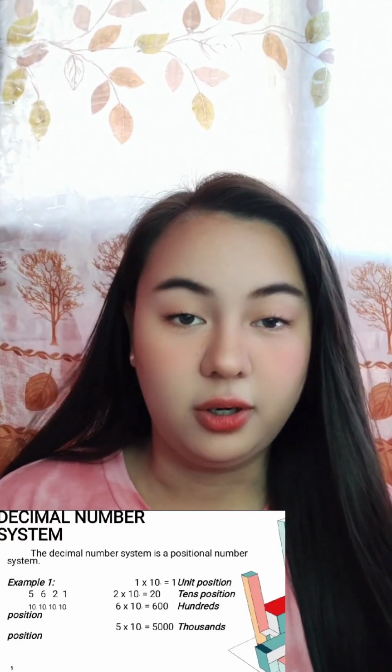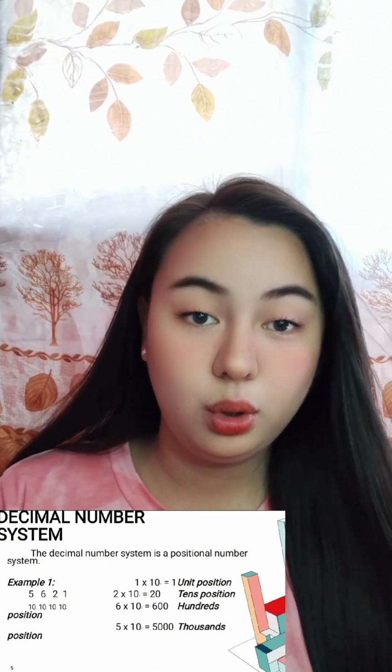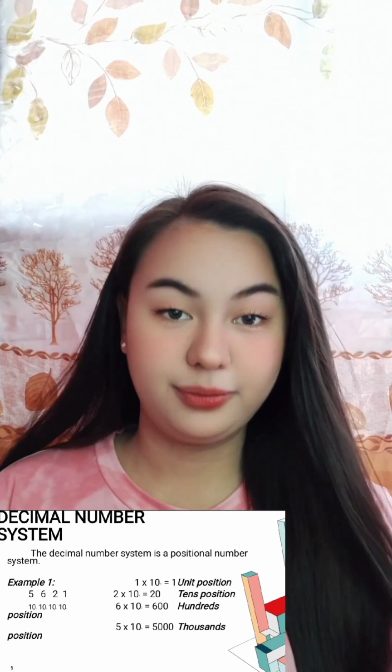Fractional decimal system. The decimal system is composed of 10 numerical symbols. The 10 symbols are 0, 1, 2, 3, 4, 5, 6, 7, 8, and 9. Using these symbols or digits, we can express any quantity. The decimal system is also called base 10 because it has 10 digits. For example, 10 to the power of 4, 10 to the power of 3, 10 to the power of 2, 10 to the power of 1, and 10 to the power of 0. And on the other side, 10 to the power of negative 1, 10 to the power of negative 2, 10 to the power of negative 3, and so on and so forth.